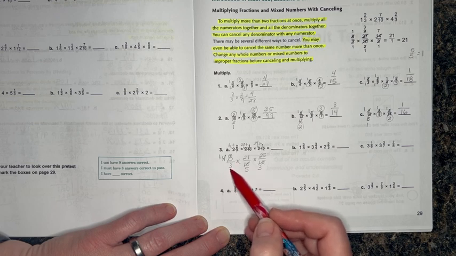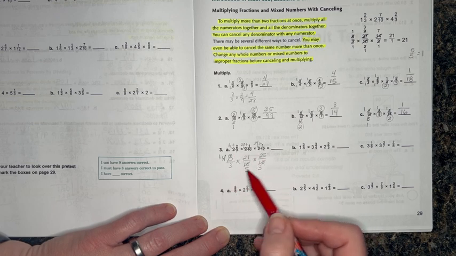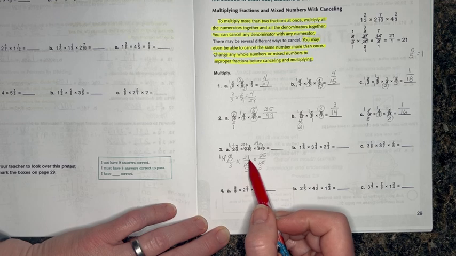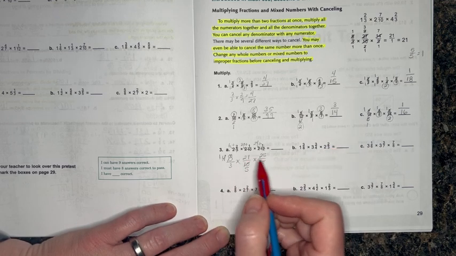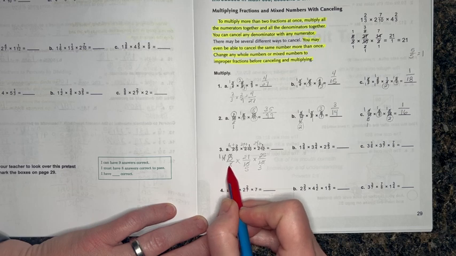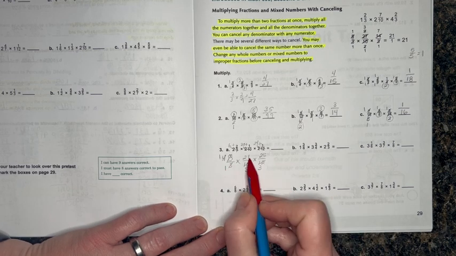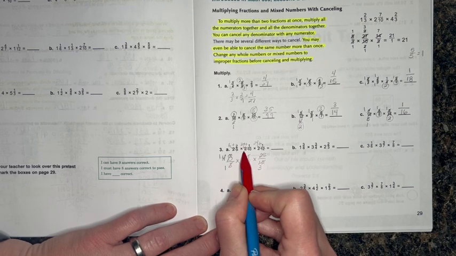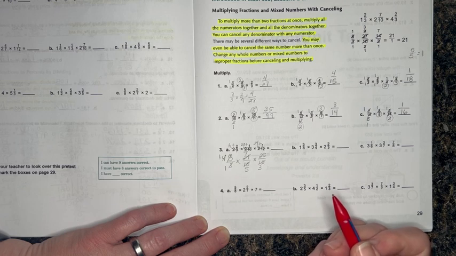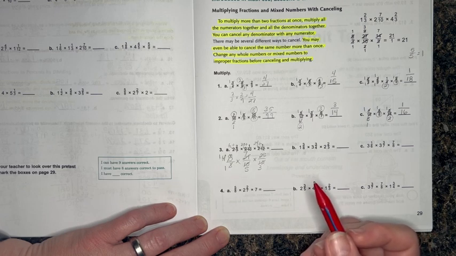Coming down here to this 3, now I'm looking up in my numerator, right? Do 3 and 21 have a factor in common? They do, right? They have the factor of 3. There is 1 3 in 3, and there are 7 3's in 21. Okay?